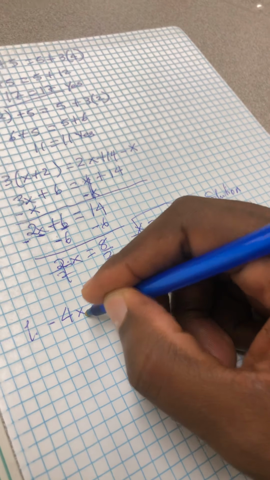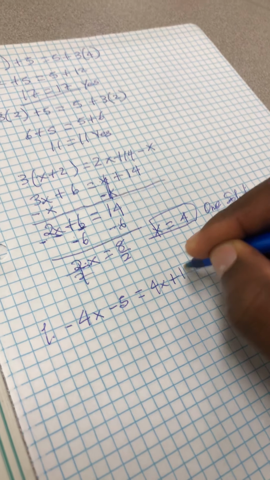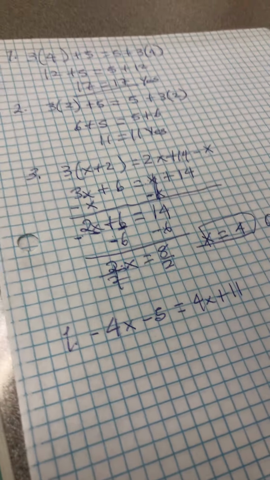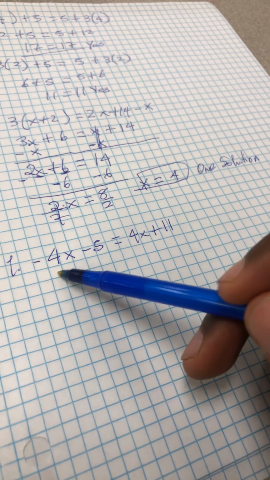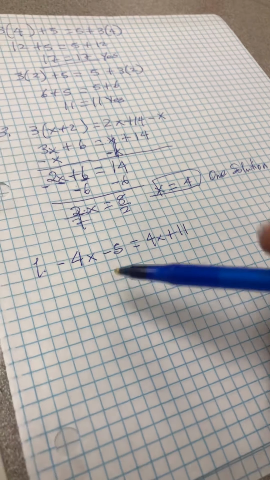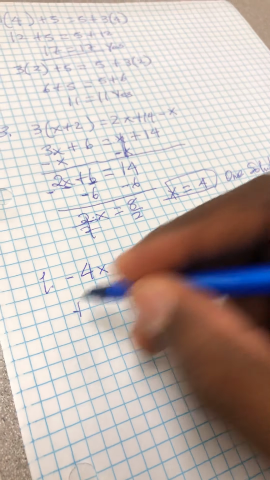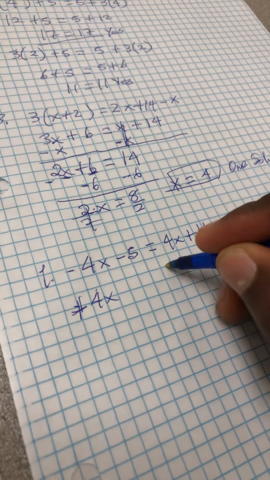Equation 1 says minus 4x minus 5 equals 4x plus 11, okay? Now, because this is a minus 4x, I have to keep solving it because the coefficients are not the same, okay? So I'm gonna add 4x to both sides to get rid of that.